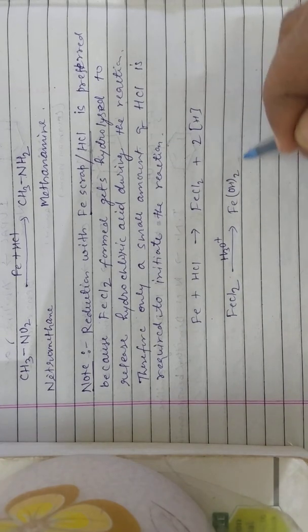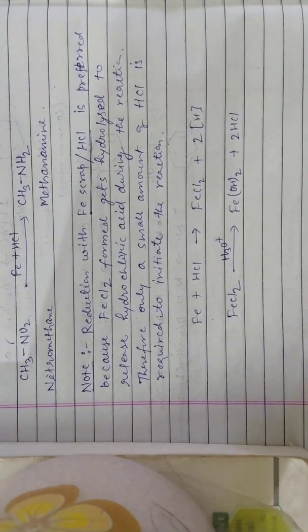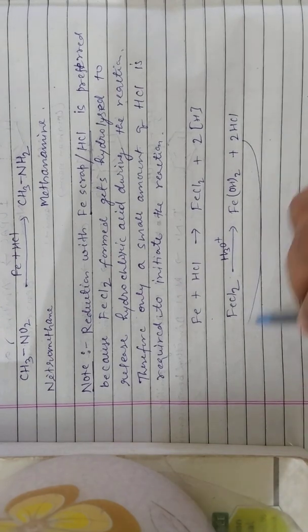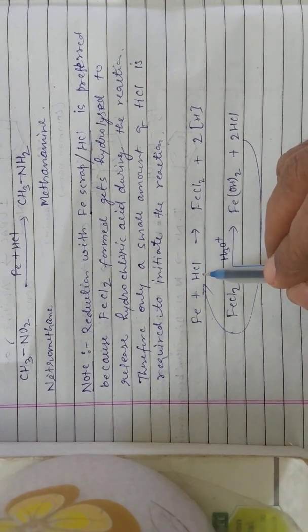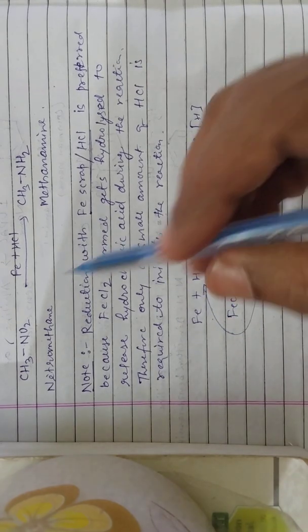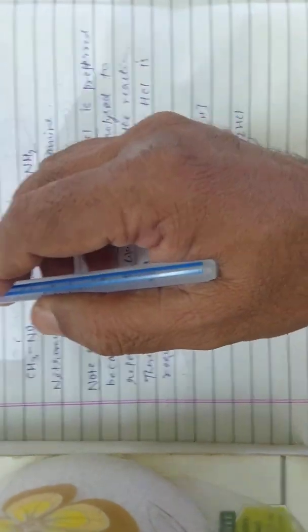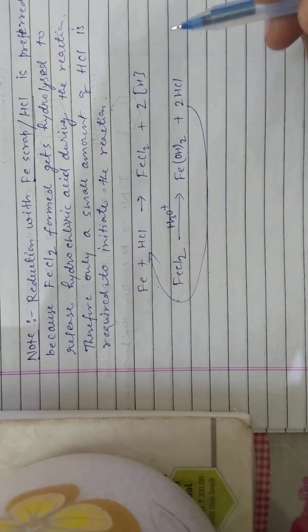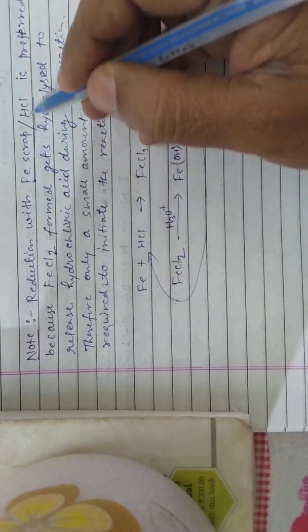to form Fe(OH)2 plus HCl back. So you can see here HCl is again produced. Now this HCl is used in the process again. So only a small amount of HCl is consumed during this process. But with SnCl2, when we use Sn and HCl, in that case this doesn't happen. It means more consumption of HCl is required in the process. So we prefer Fe scrap and HCl.